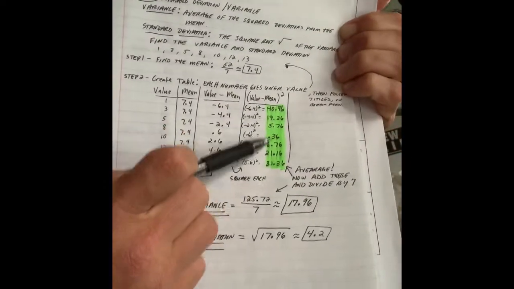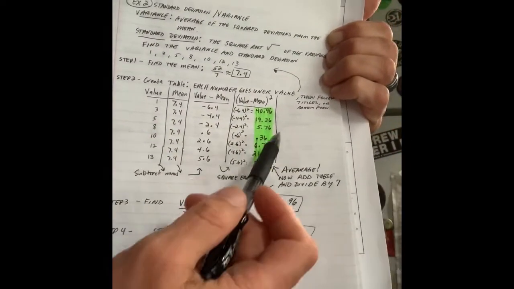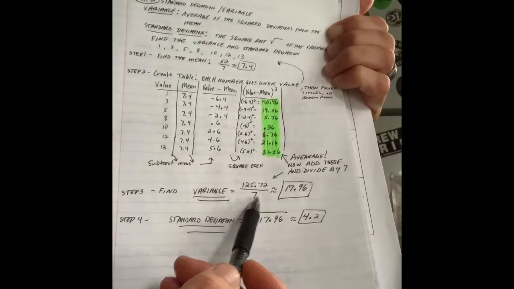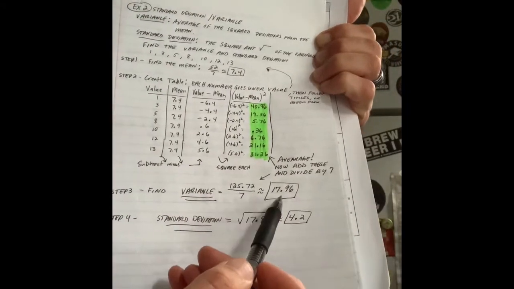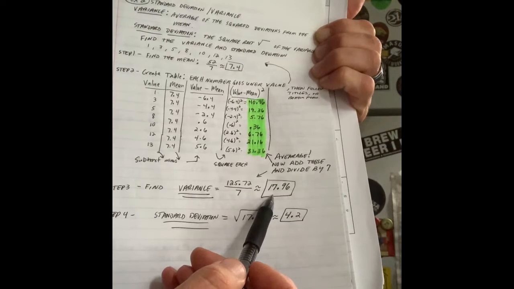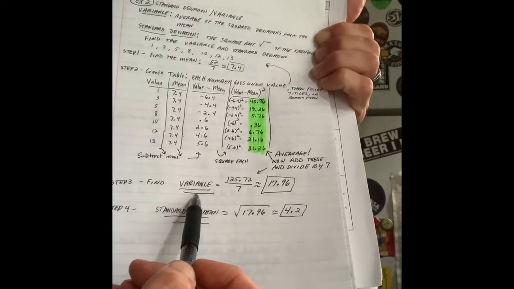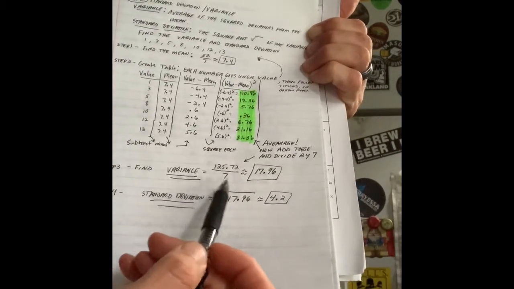So once we square them all, then it's the average of those squares. We add them all up and divide by 7 because there were 7 numbers. That comes out to be 17.96. That's what they call the variance. And the variance is basically the average of the squares.